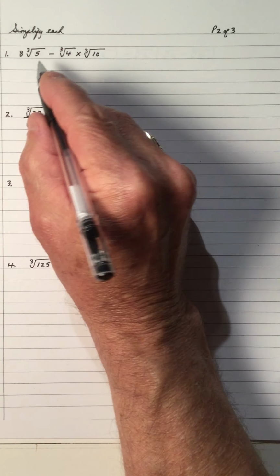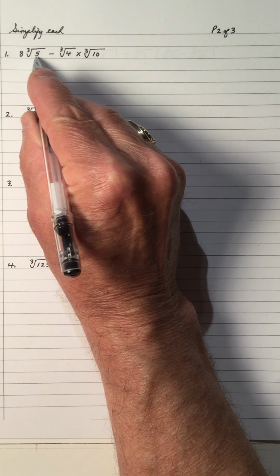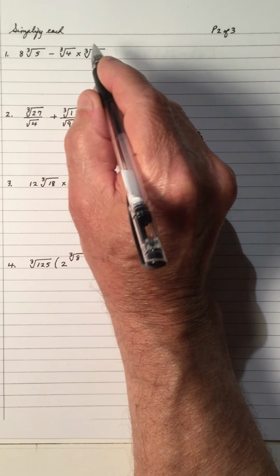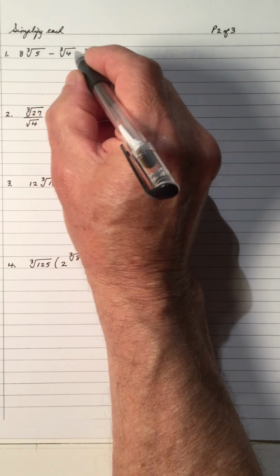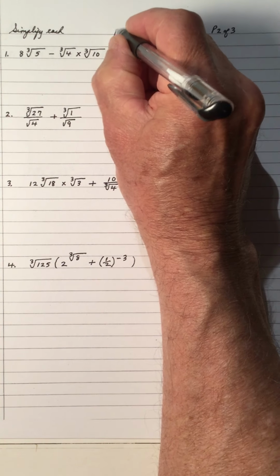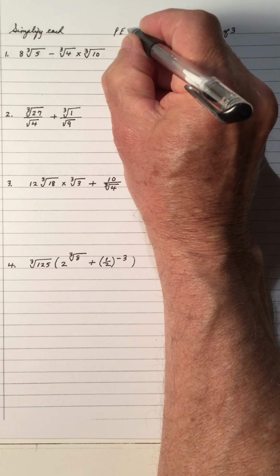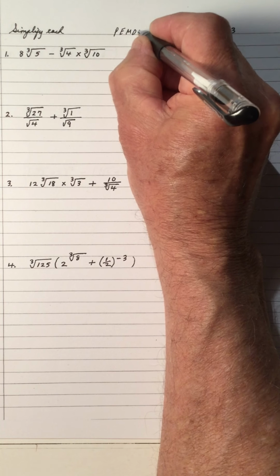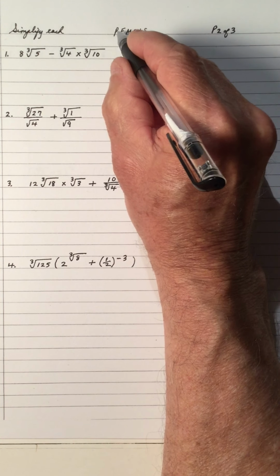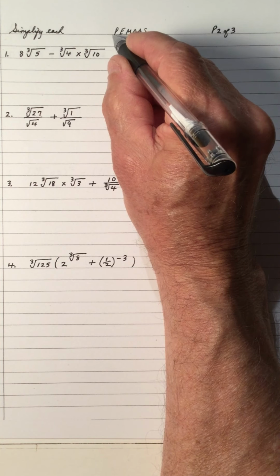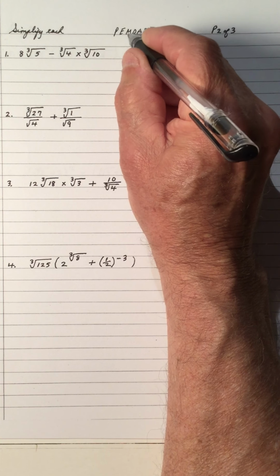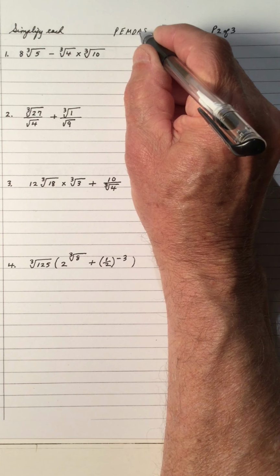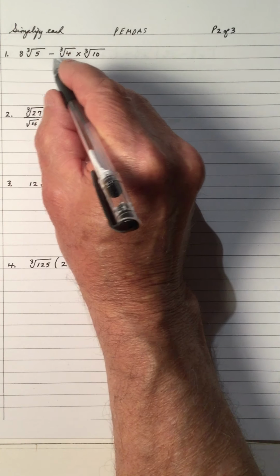Here we go. We cannot simplify the cube root of 5 or the cube root of 4 or the cube root of 10. So when we simplify, we have to obey PEMDAS, and it's the order of operations of parentheses or brackets or exponents, multiplication, division, left to right, addition, subtraction, left to right. So I have to multiply first before I subtract.